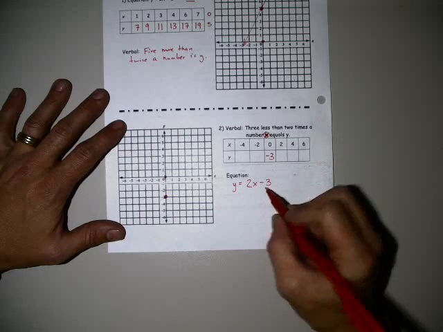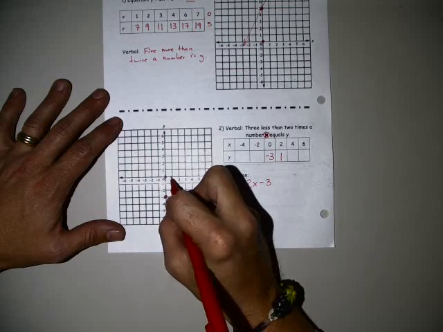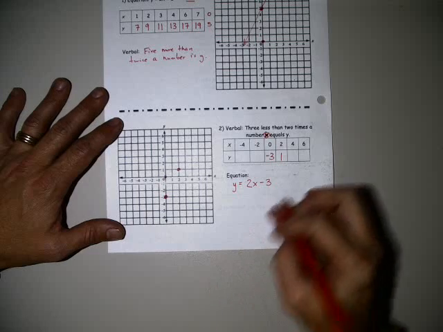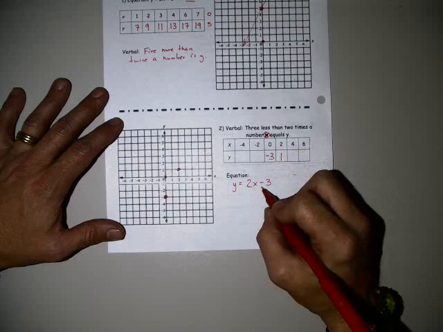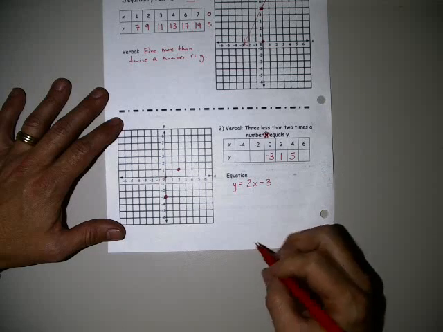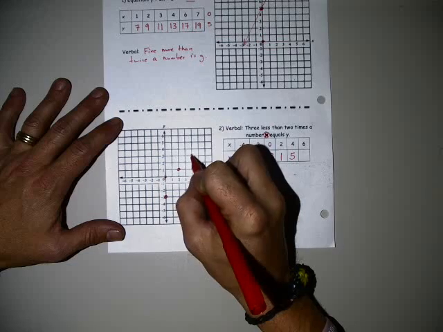2 times 2 is 4. Minus 3 is 1. So my next point is 2, 1. So 1, 2, and then up to 1. There's my next point. Then I'm going to do the 4. 2 times 4 is 8. 8 minus 3 is 5. So my next point is 4, 5. So 1, 2, 3, 4. 1, 2, 3, 4, 5.